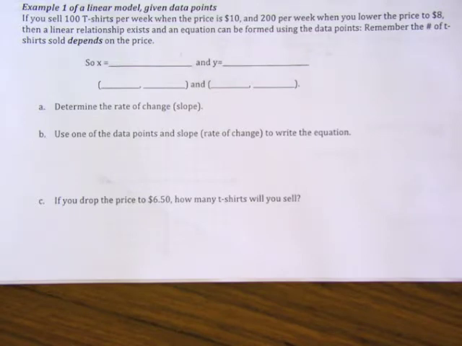It says if you sell 100 t-shirts per week when the price is $10 and 200 t-shirts per week when you lower the price to $8, then a linear relationship exists and an equation can be formed using the data points. Okay? It gives us a little hint here to help us work with this problem, and I have to explain this hint because we haven't discussed this yet. It says, remember the number of t-shirts sold depends on the price.